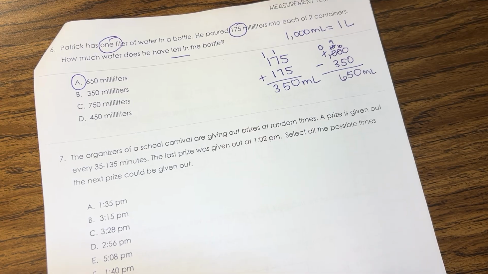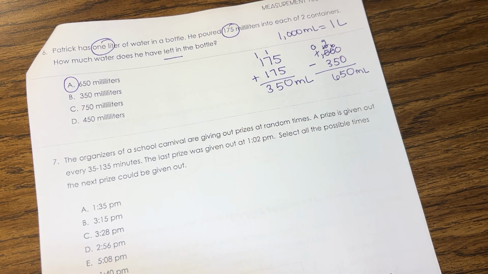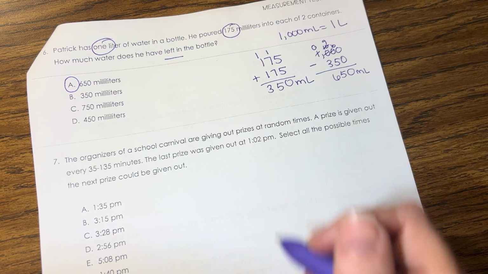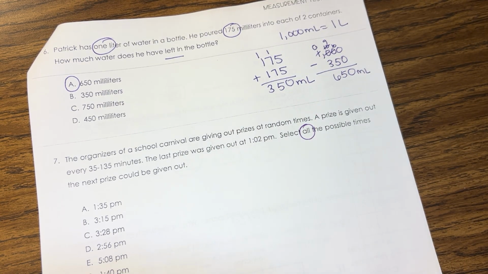Okay, number 7. The organizers of a school carnival are giving out prizes at random times. A prize is given out every 35 to 135 minutes. The last prize was given out at 1:02 p.m. Select all the possible times the next prize could be given out. So all the possible times means there's going to be more than one answer.